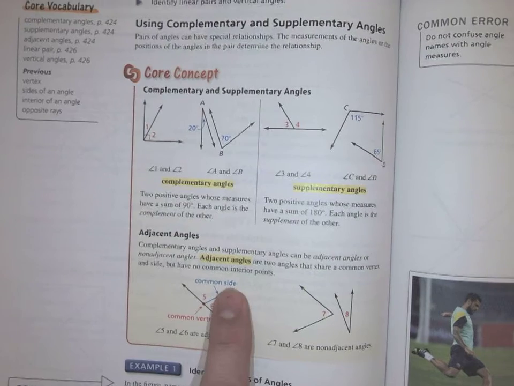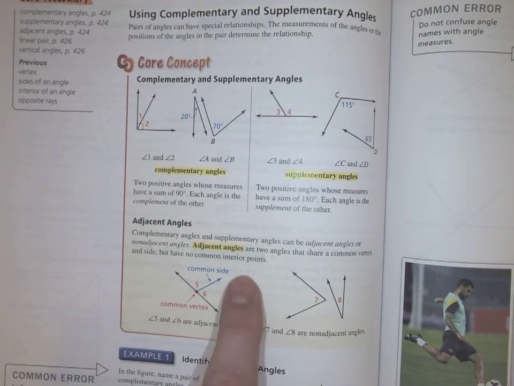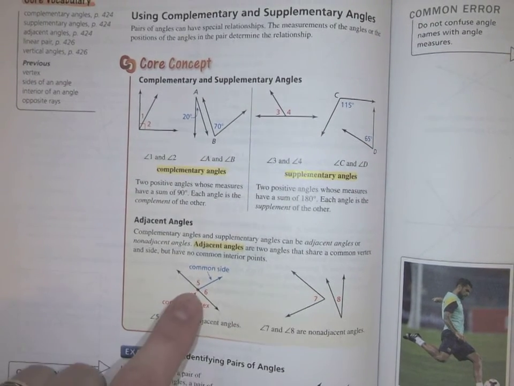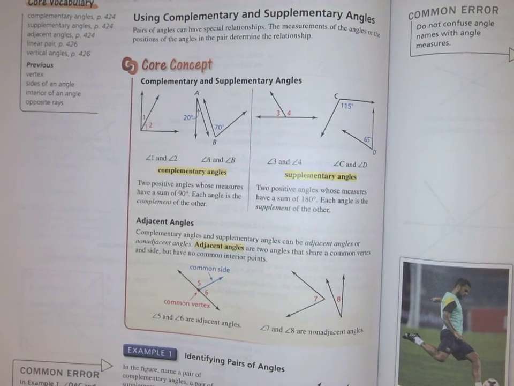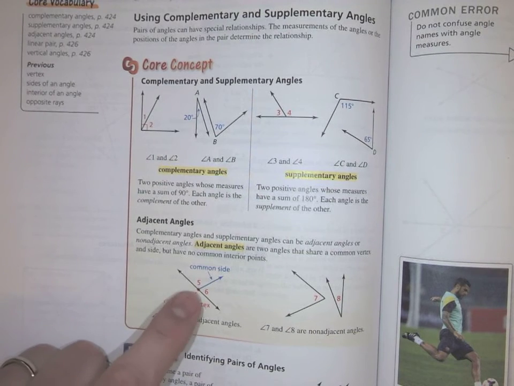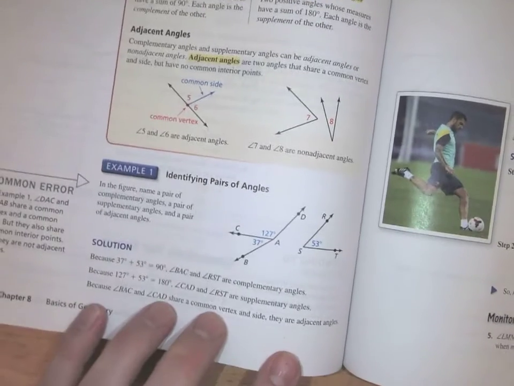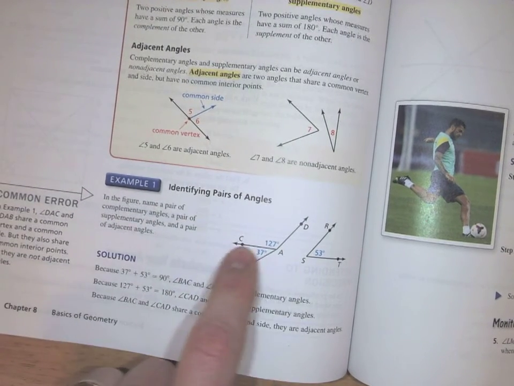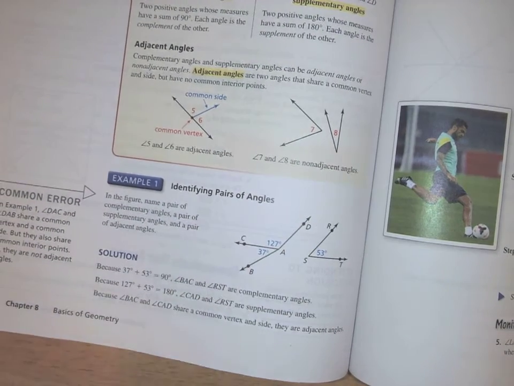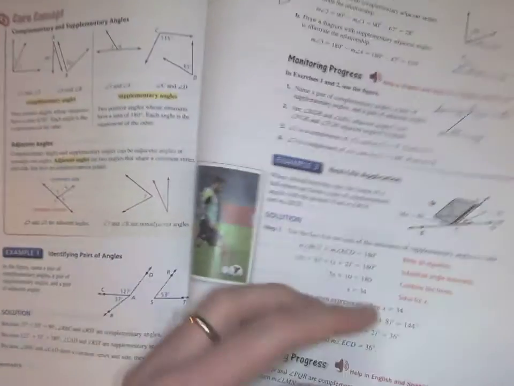You have adjacent angles. The way it describes adjacent angles is two angles that share a common vertex and a common side but have no common interior points. In other words, they don't overlap. So adjacent angles have to have the same vertex. They're basically touching each other. This is an example of adjacent angles right here, because this angle and this angle share AC as a side, that ray AC. They both have that side, but they don't overlap. So that's what adjacent angles are.